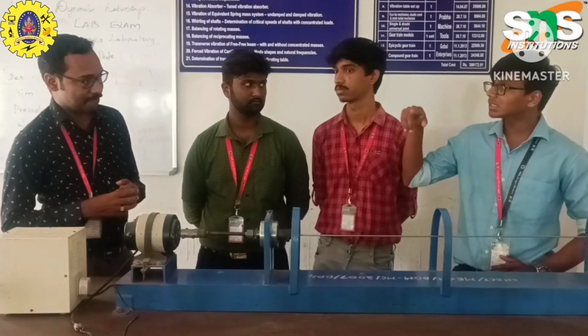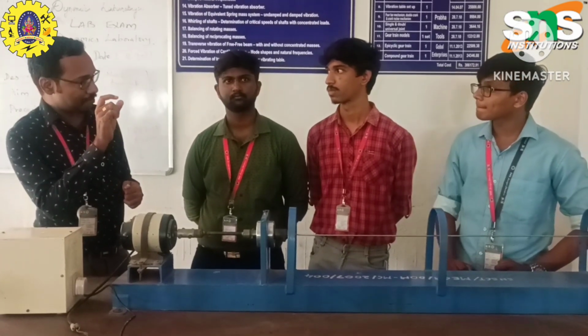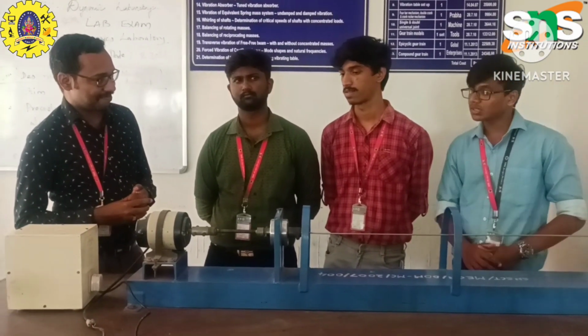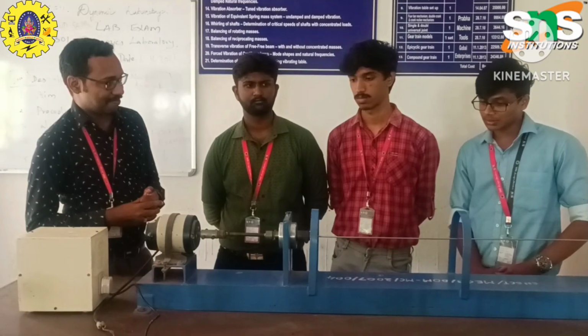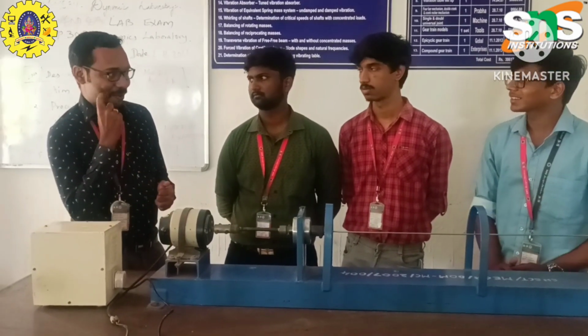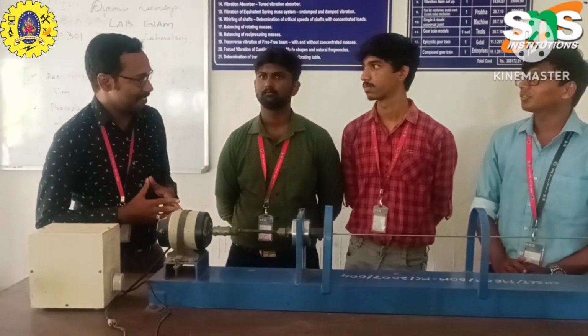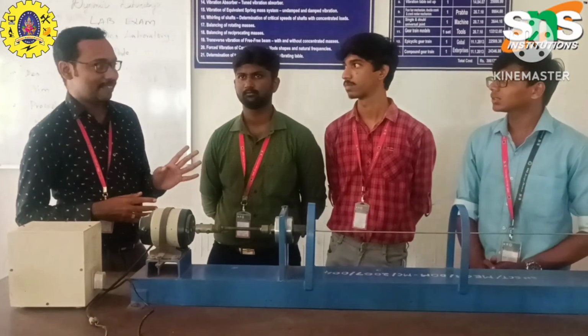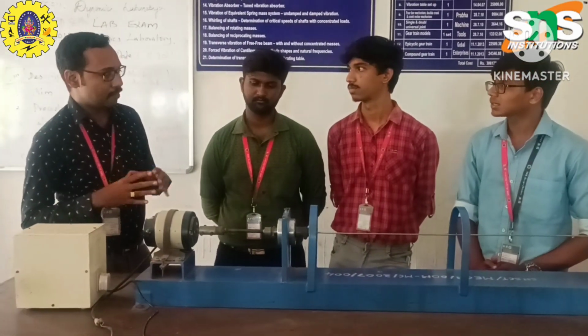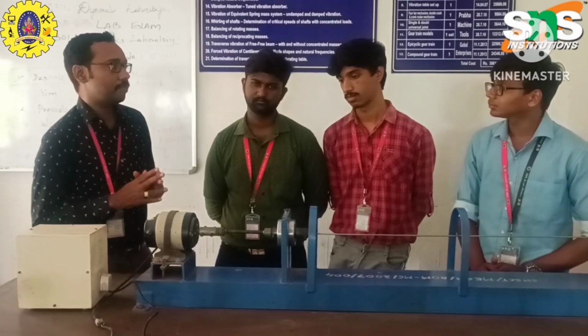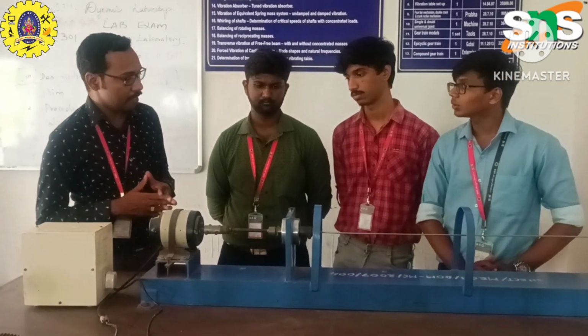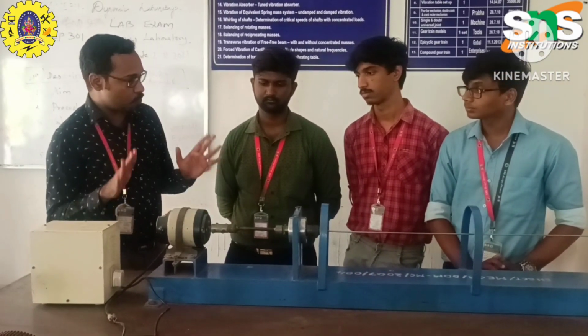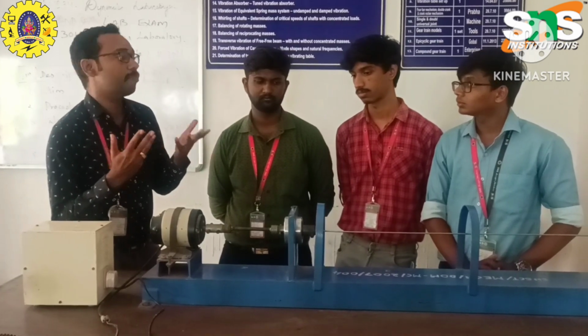Sir, vibration. What is vibration measurement? We don't know. Okay, vibration is simply frequency. The unit of frequency is hertz. Good. The single mode and double mode, these two concepts are very important in our experiment. This experiment setup is mainly used to measure the maximum speed of the shaft.